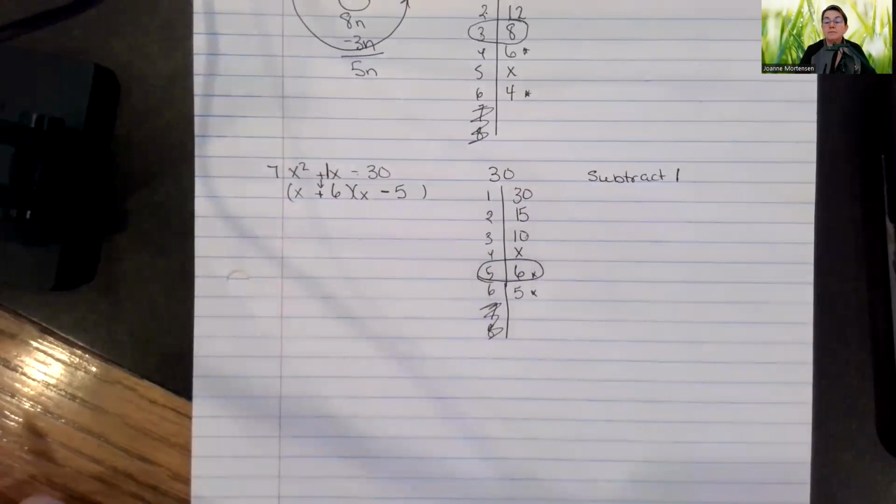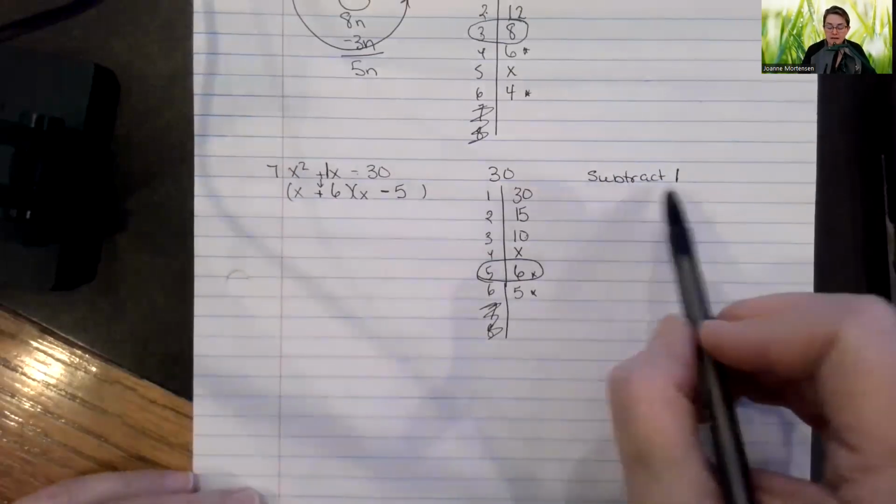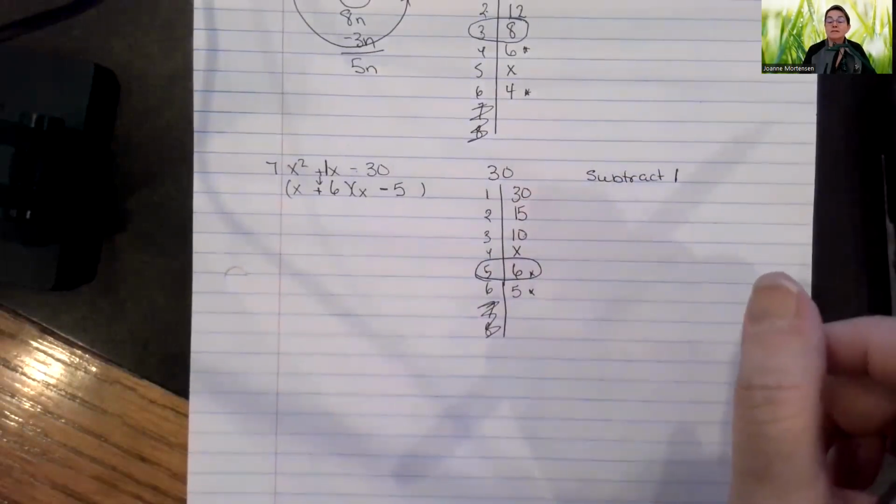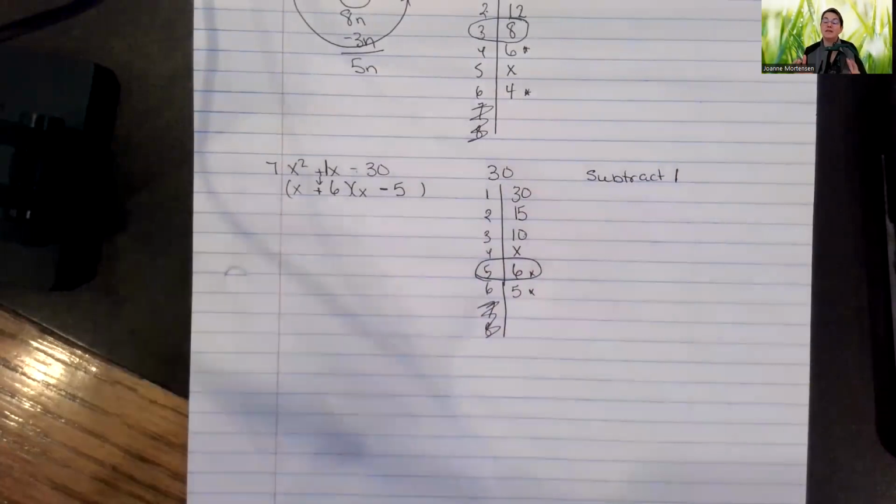And you know what? If you make a mistake and you try and add 1, you will find as you go through the factors, it will never work. So there's kind of a built-in check for you.